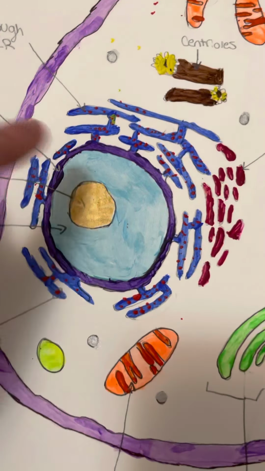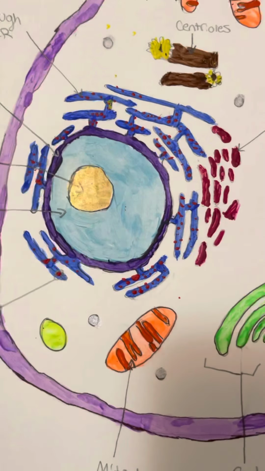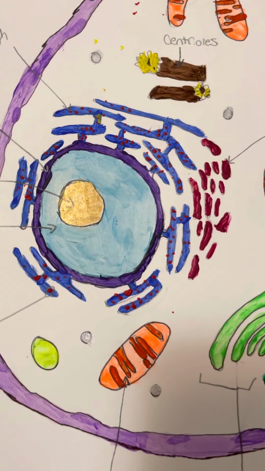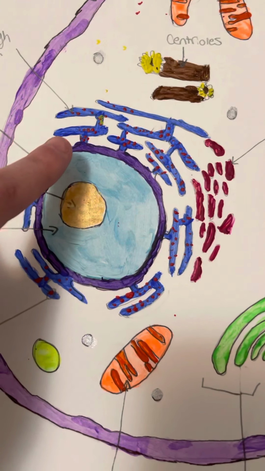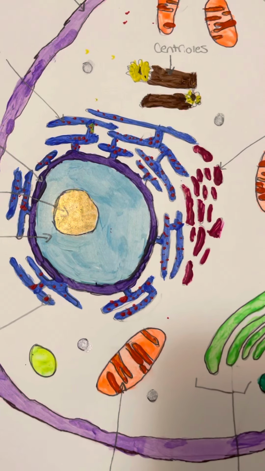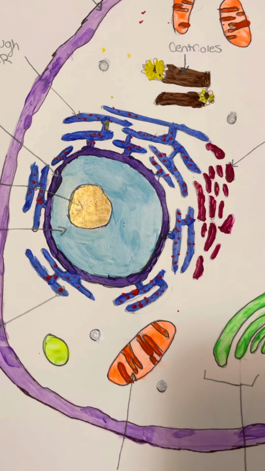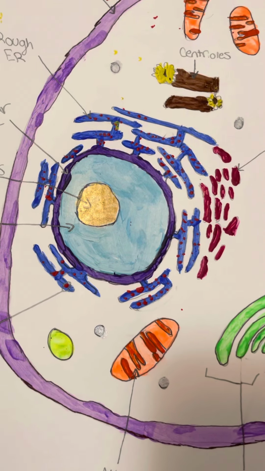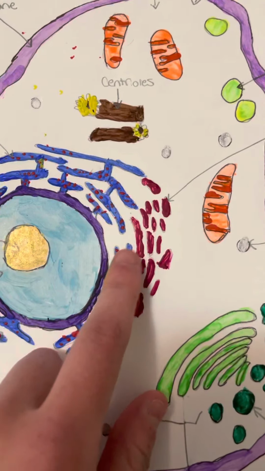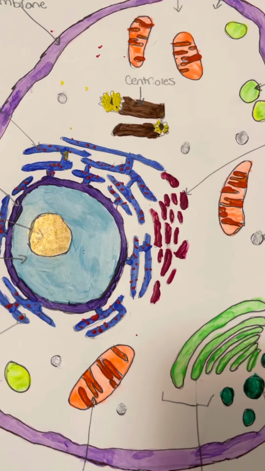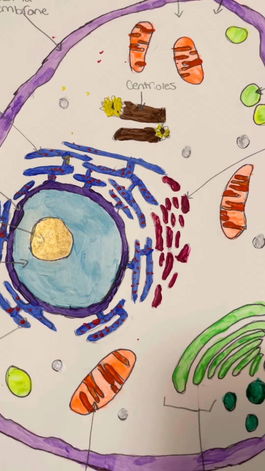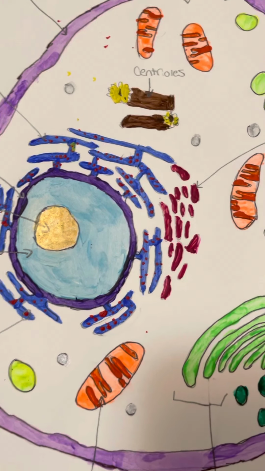The rough ER, which is this dark blue with the ribosomes on it, is continuous with the nuclear envelope, so it is continuing from this part, the nuclear envelope, on, and it is covered in ribosomes and is a site for protein production. The smooth ER, which is this darker part right here, is continuous with the rough ER, and it has no ribosomes and helps to detoxify cytoplasm.